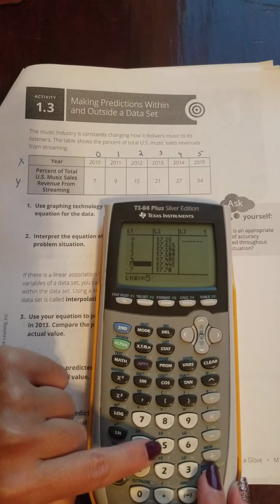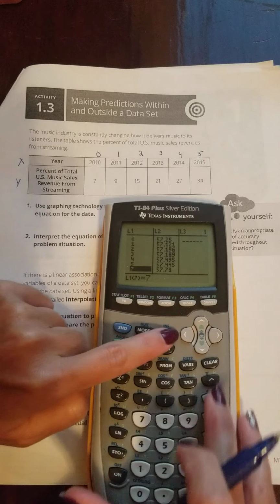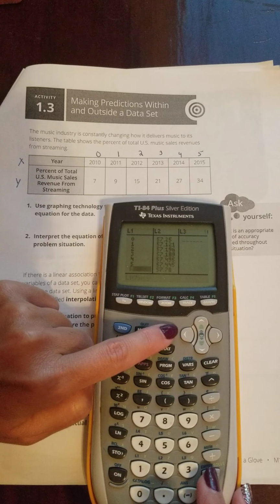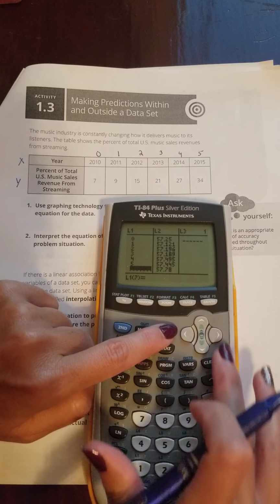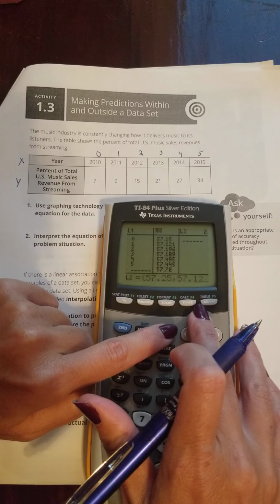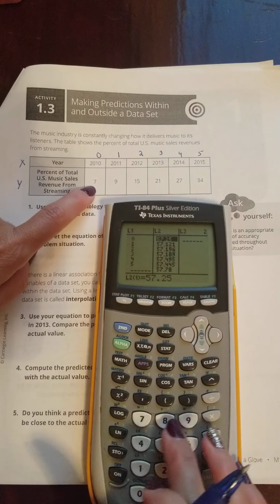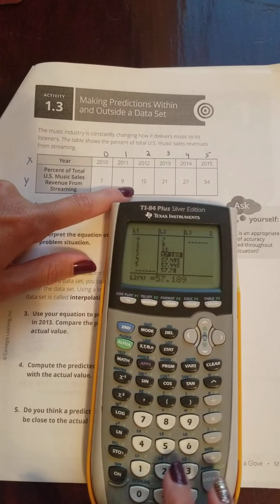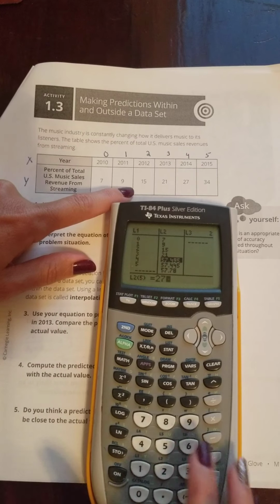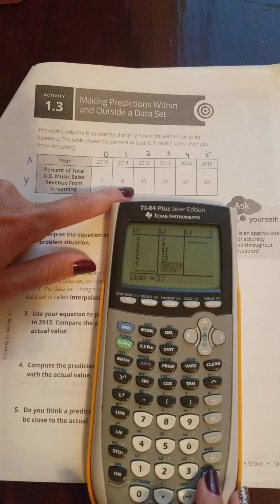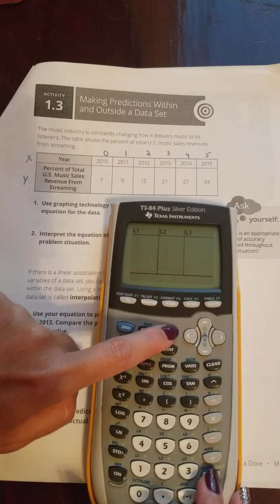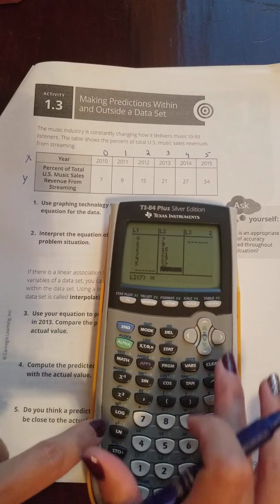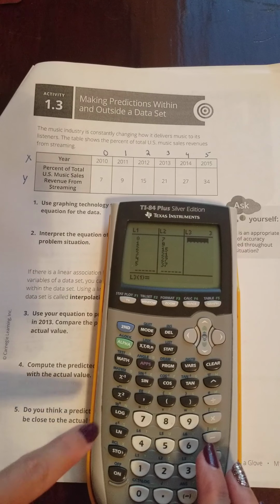And I need to delete all the other numbers that I have in there and just have 0 through 5. So I'm going to have 7, 9, 15, 21, 27, 34, and then I'm going to delete my other values. That looks good.